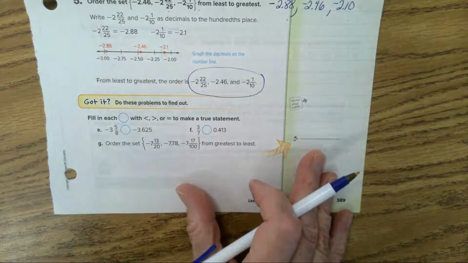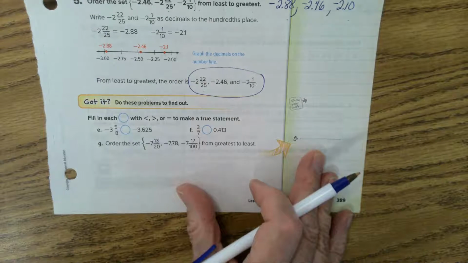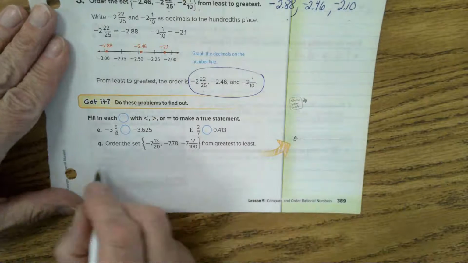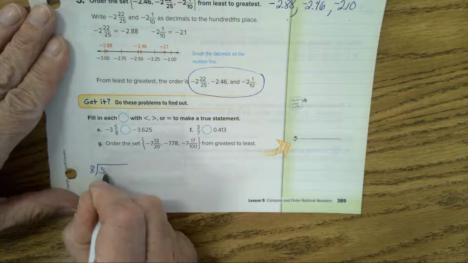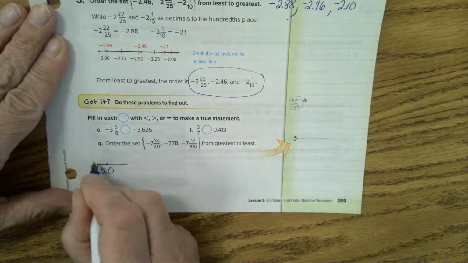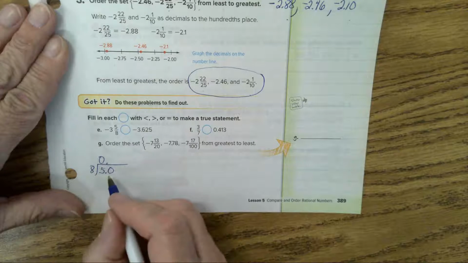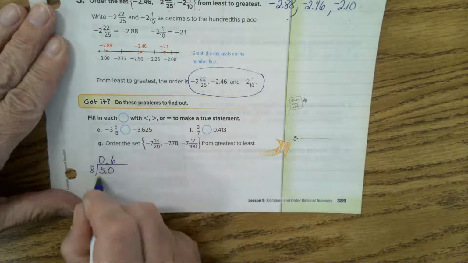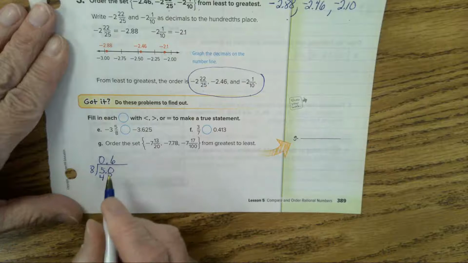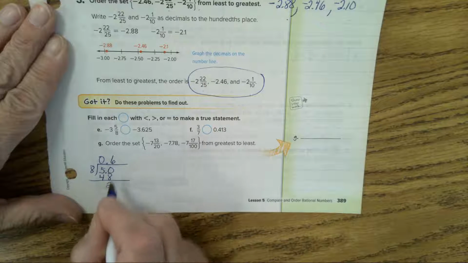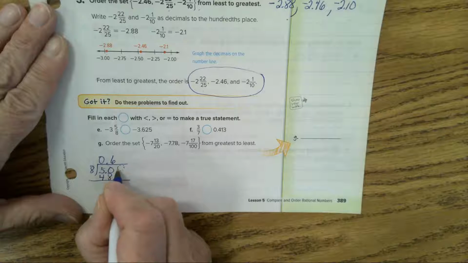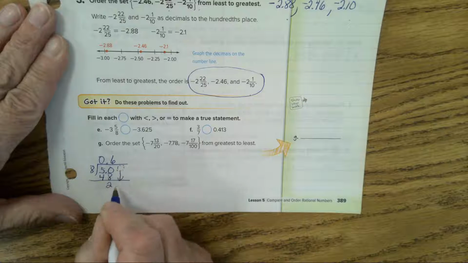In this problem here, I am going to change 5/8 to a decimal. So let's do 5 divided by 8. It goes into 5 0 times. 6 times 8 is 48. Write that down. Subtract. I get a 2. Add a decimal point. Bring it down.